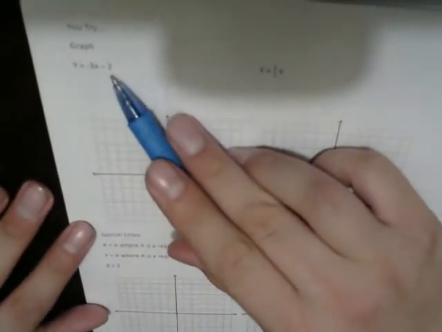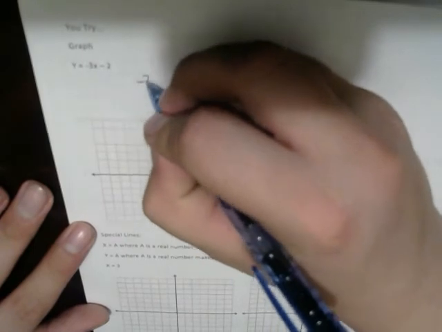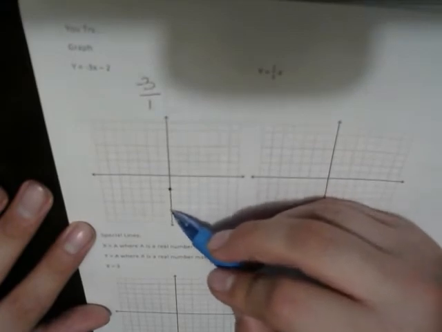First thing, negative 2. Well, negative 2 is our y-intercept. So let's find negative 2 on our graph. There's negative 2 on the y-axis. Our slope is negative 3. So negative 3 over 1 is our slope. Remember, negatives go downwards. 1, 2, 3, and since it's a positive 1, it goes over 1. So your graph should look something like that.